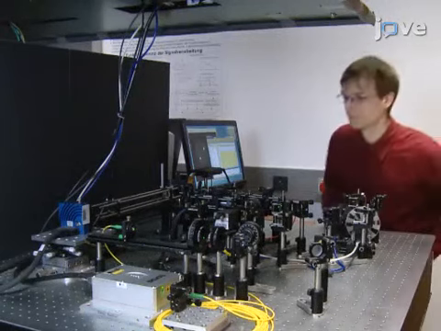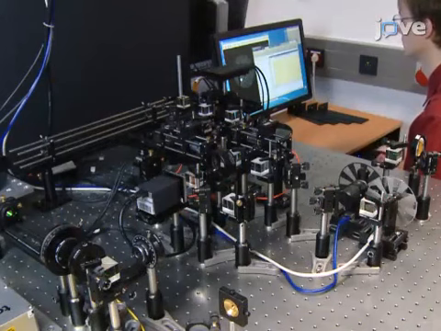The experiment takes place on an optical bench. The optical elements have already been arranged. Some elements are only used for calibration.